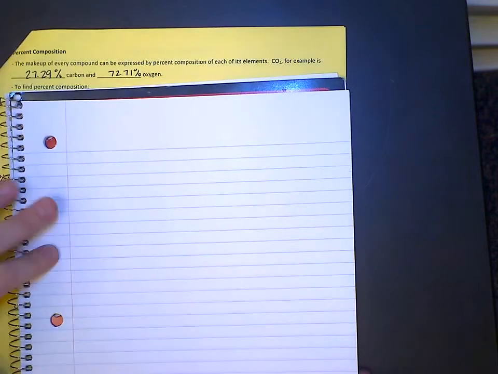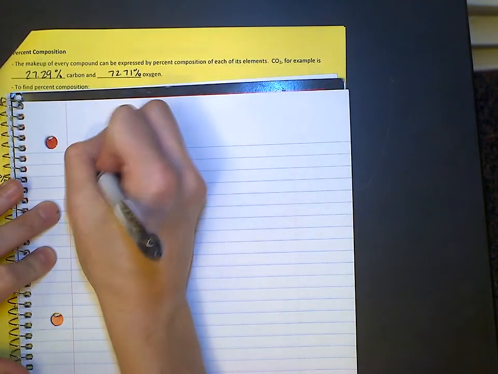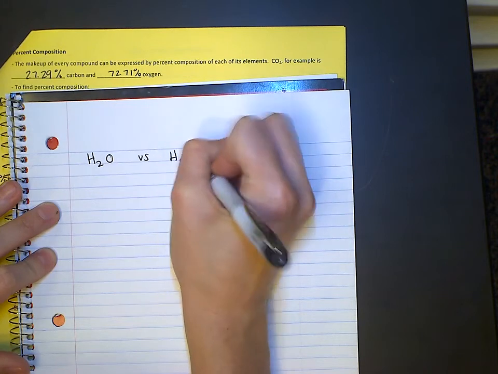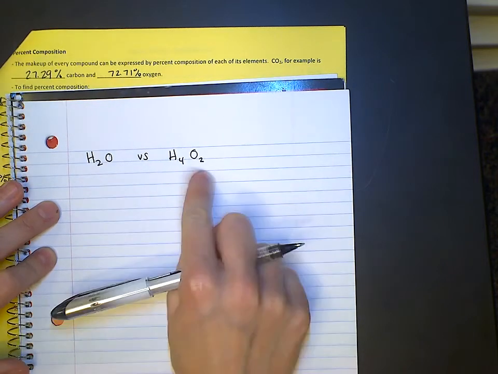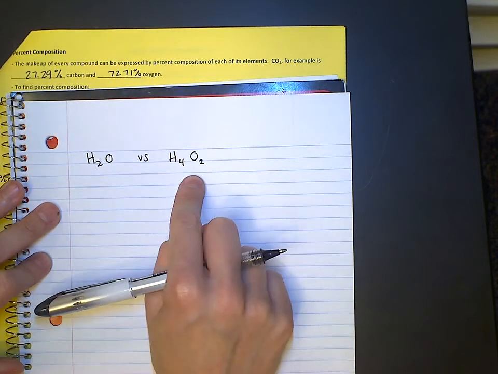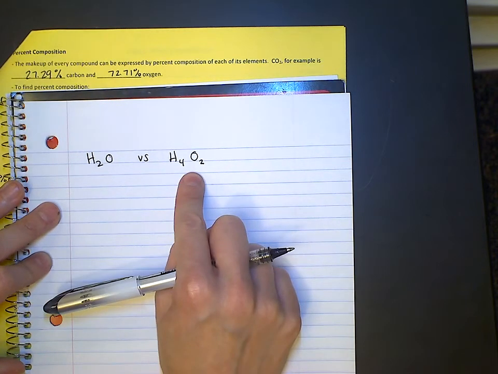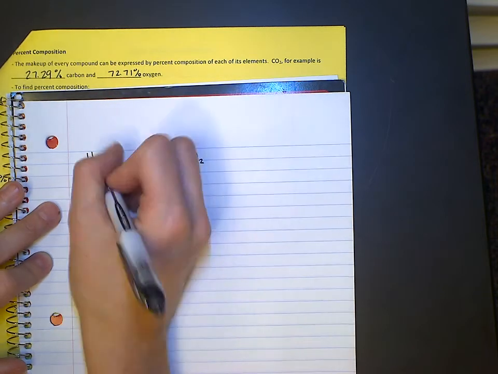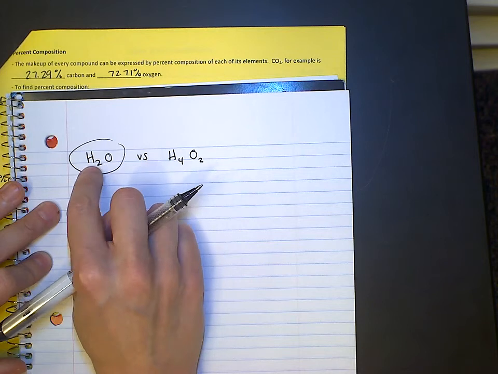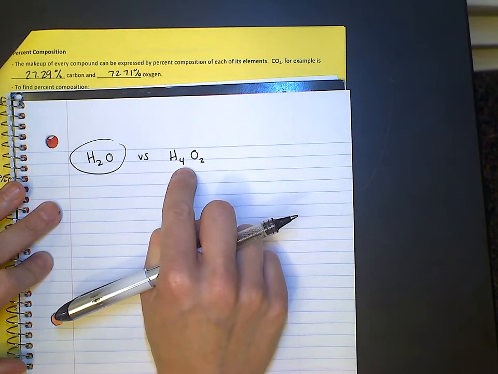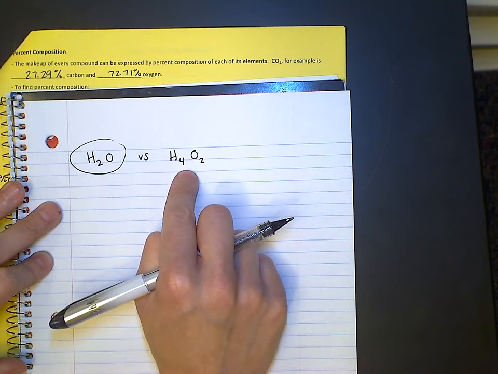If we were looking at, for example, H2O versus H4O2, if we wanted to pick the empirical formula, it would be the one that has the simplest ratio. So between these two, which one has the simplest ratio? Is it here or here? And the answer would be here. We have a 2-to-1 ratio, 2 hydrogens to 1 oxygen. Here, this ratio is doubled, so it wouldn't be the simplest ratio.